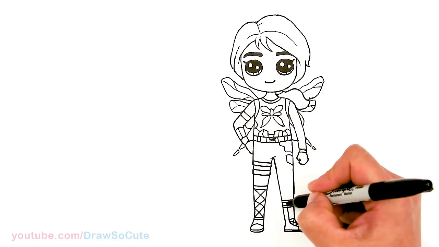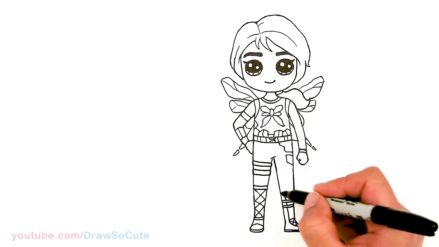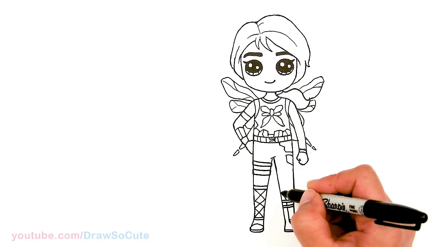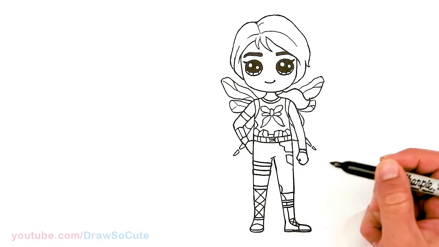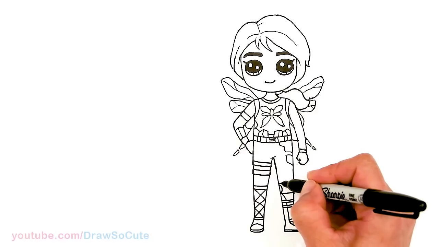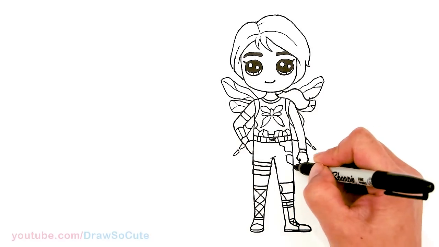And this is going to continue up. And so in this area, this is where her knee pad's going to be. So right there. And then I'm going to add a curve right here. And connect. And then you can pop this out a little bit if you like.